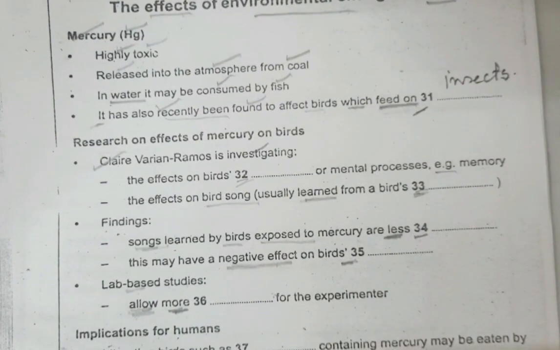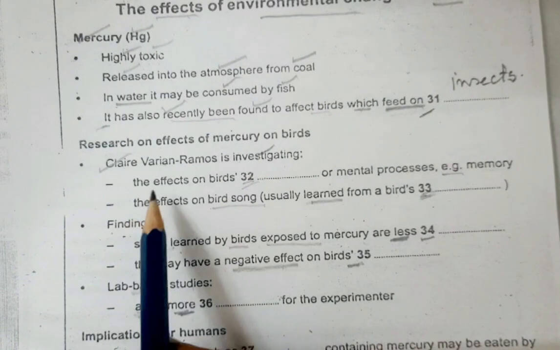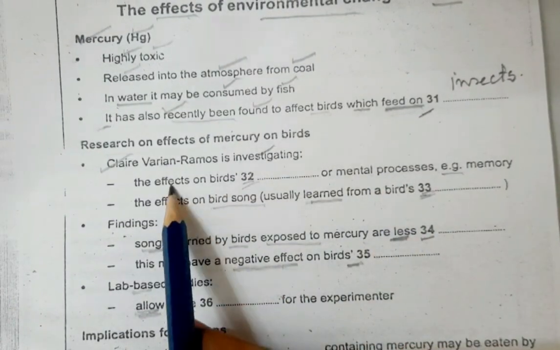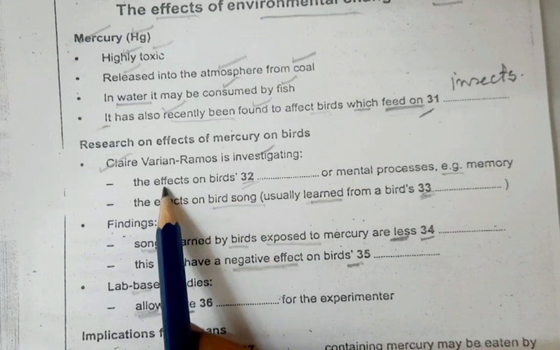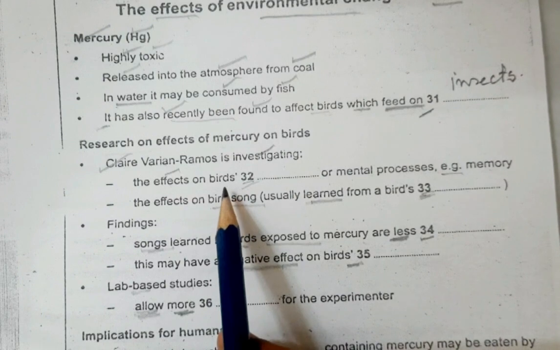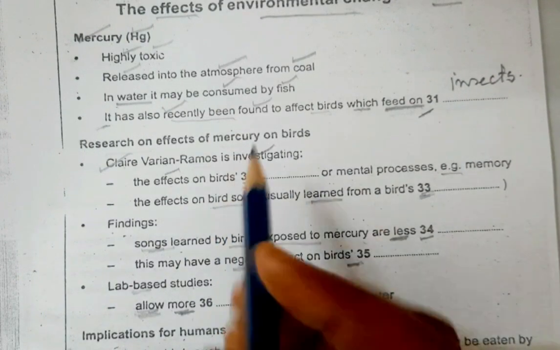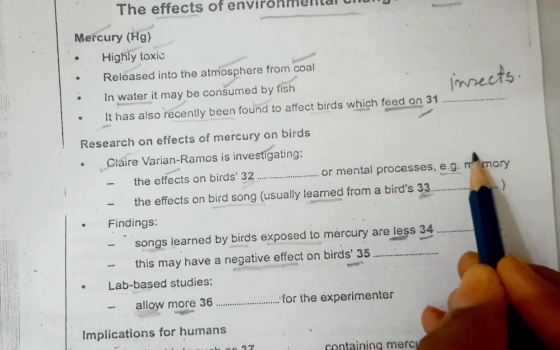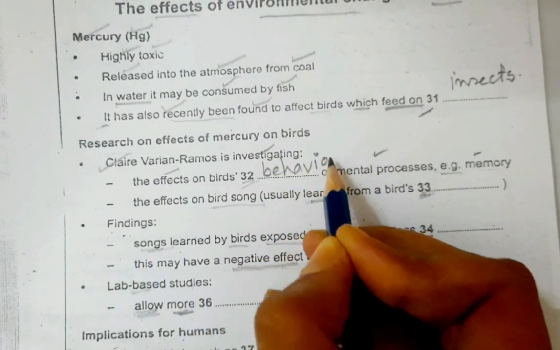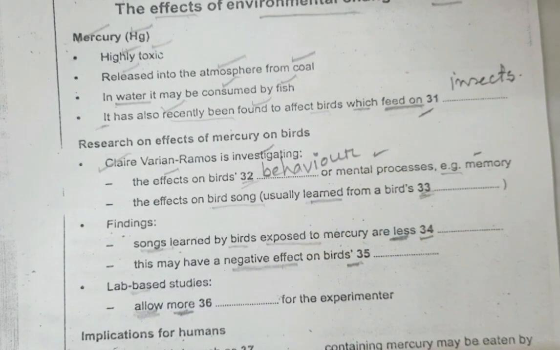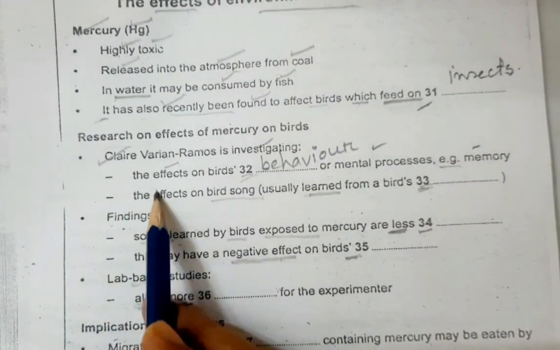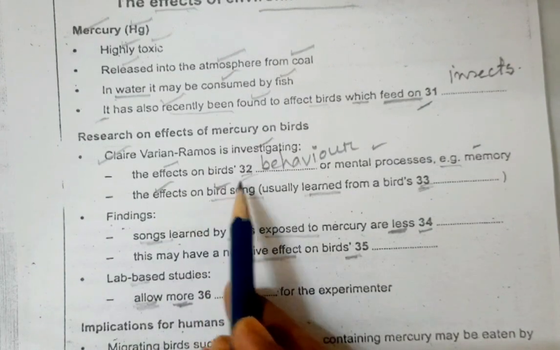And rather than looking at how many birds are actually killed by mercury poisoning, she's looking for more subtle sub-effects. And these may be to do with the behaviour of the birds, or with the effect of mercury on the way their brain works. So, whether it leads to problems with memory, for example. And she's particularly focusing on the effects of mercury on bird song.